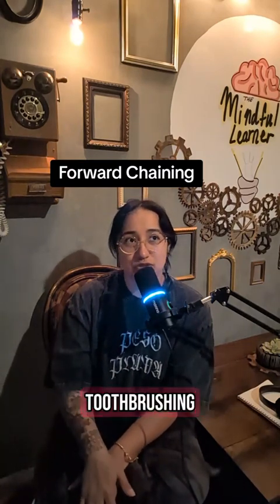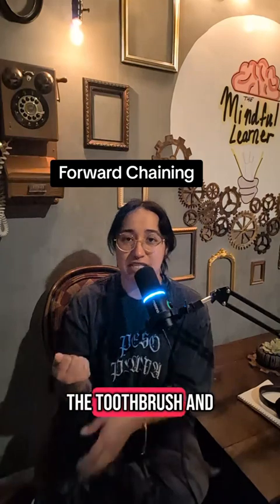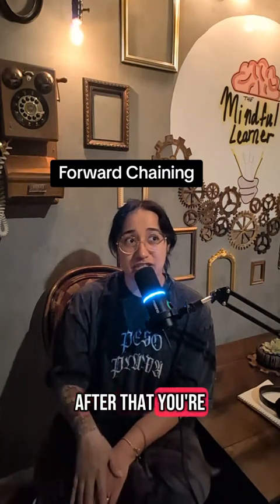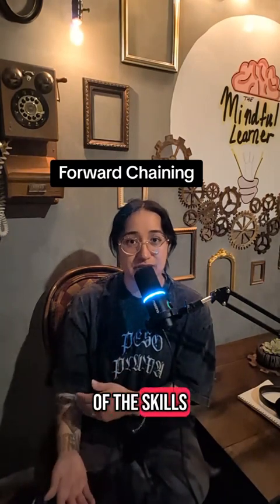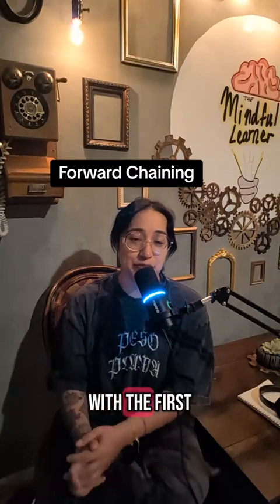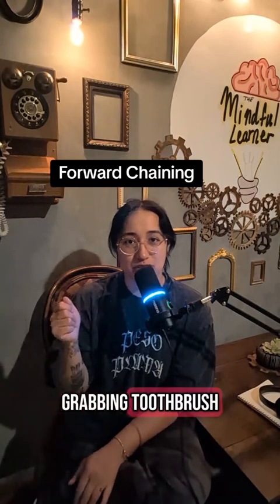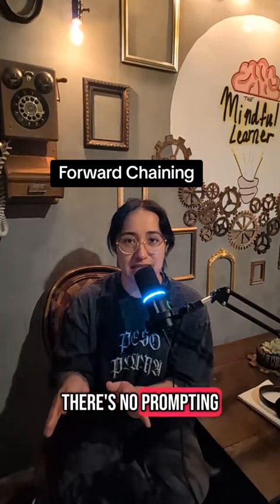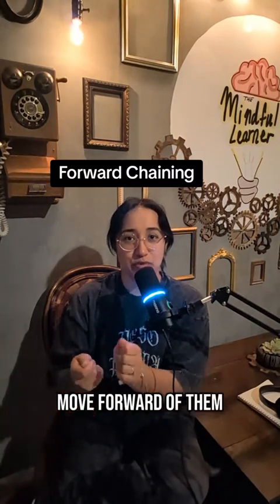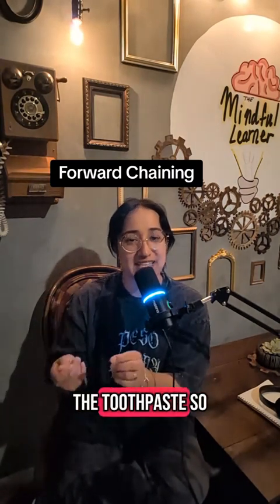Another example would be toothbrushing. Let's break it down. The first step is going to be just to grab the toothbrush and the toothpaste. After that, you're just going to give them a lot of prompts, and you're not really focused on teaching the rest of the skills. Right now, you just want them to be independent with the first task of toothbrushing. Let's say they're independent with grabbing the toothbrush and the toothpaste. They're fully independent. They're initiating on their own. There's no prompting at all. Then you can move forward, have them maybe even twist the top off the toothpaste. So I hope that helps.